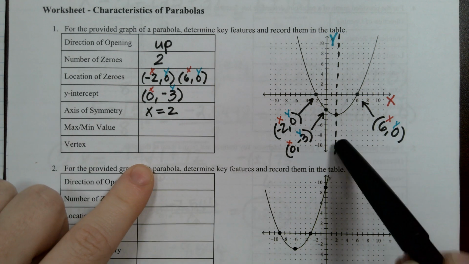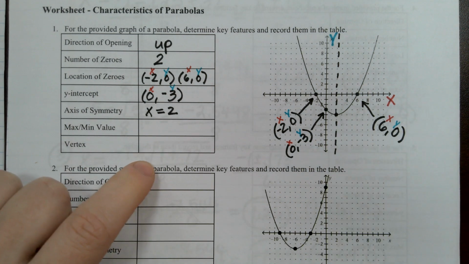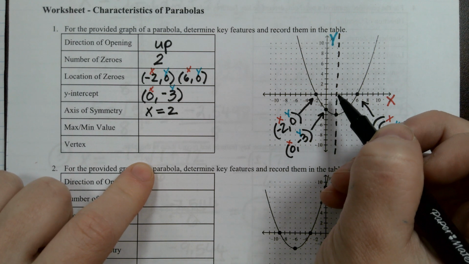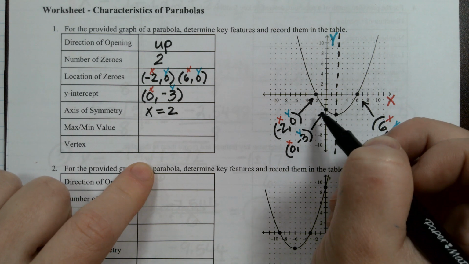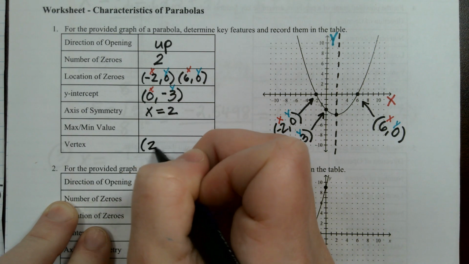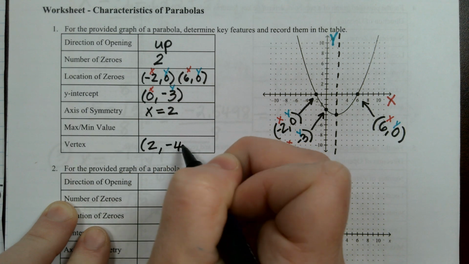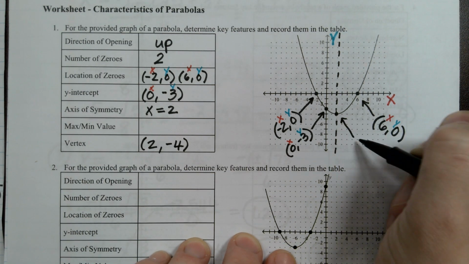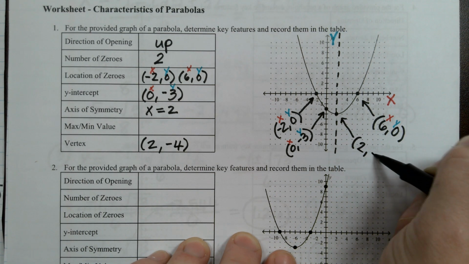So Erica, since you just pointed out the vertex, let's go ahead and label that too. The vertex was at x is 2, y is -4. So the vertex is 2, -4. Okay, so I'm going to also point to that.